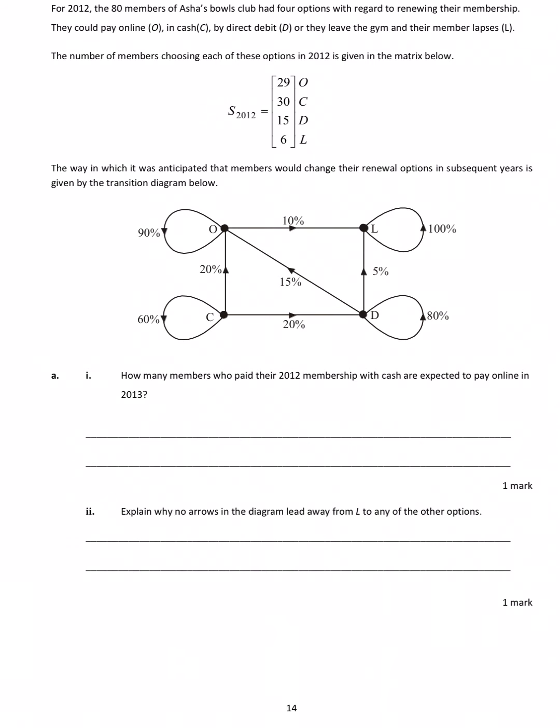Question A. How many members who paid their 2012 membership with cash are expected to pay online the next year? The number of people who paid in cash the year before is 30. If we look at the transition diagram, starting at cash, the ones who are going to go to online is this line here, so 20%. So 20% of that 30 will go, which will be 6 people.